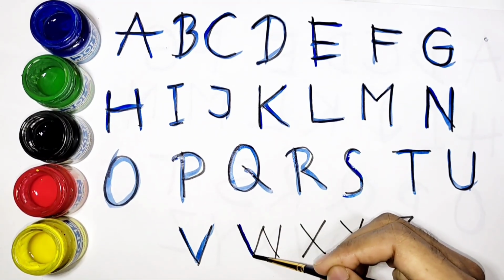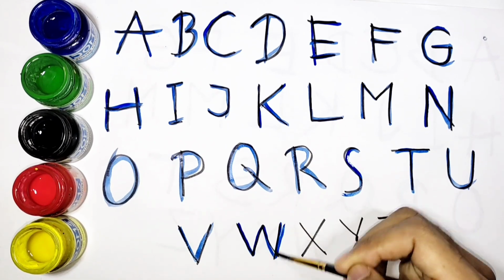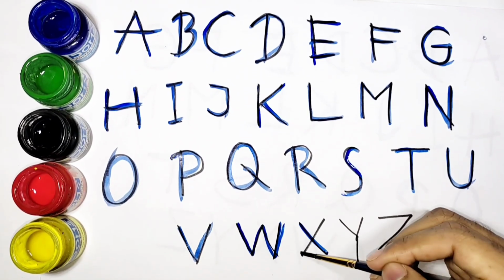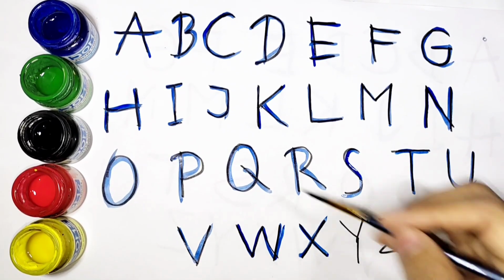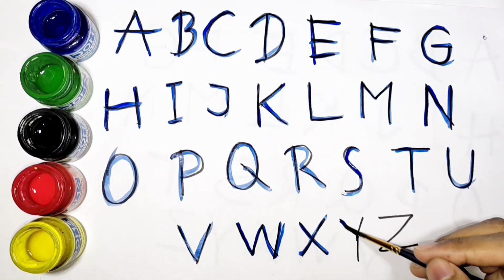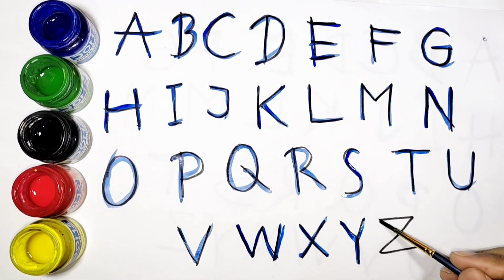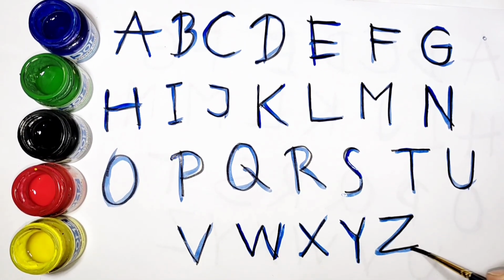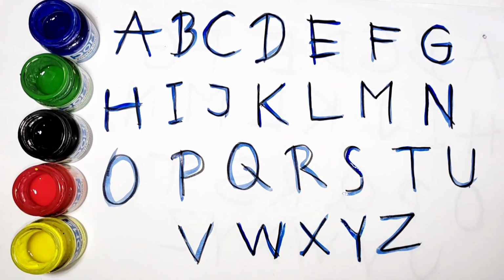Kids, the next one is W. W for wolf. The next one is X. X for Xmas tree. And Y for york. The last one is Z. Z for zoo. Z for zebra.